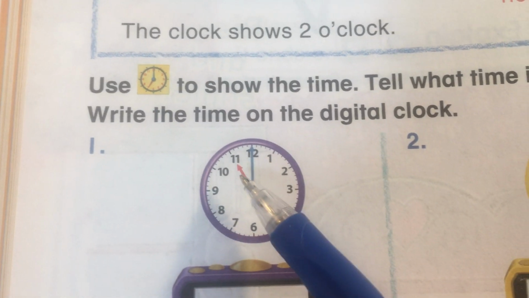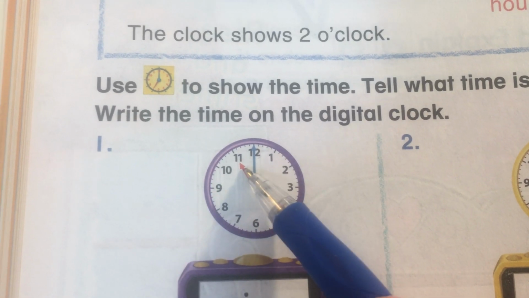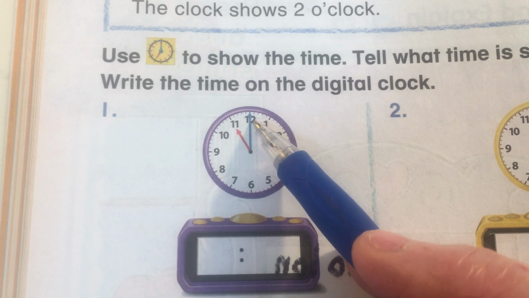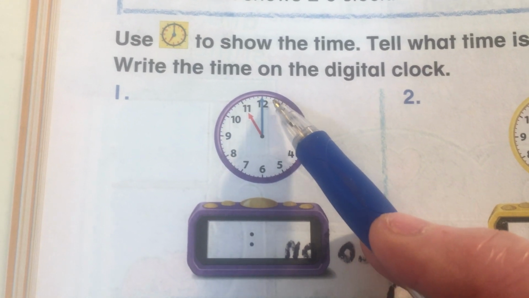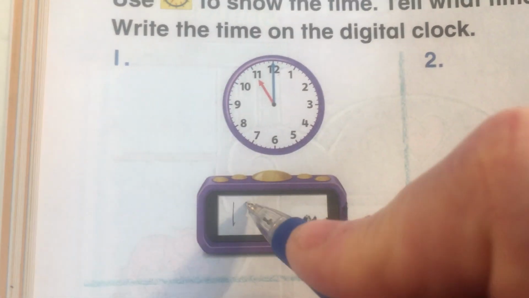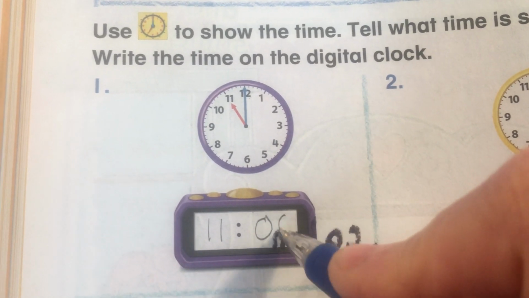So here, look at the hour hand and the minute hand. The hour hand is pointing to the 11. The minute hand is pointing to the 12. So whenever we're at o'clock, like we learned yesterday, the minute hand's on 12 because it's 0 minutes. So hour is 11 and minutes are 0.